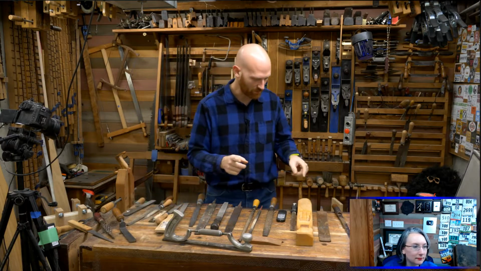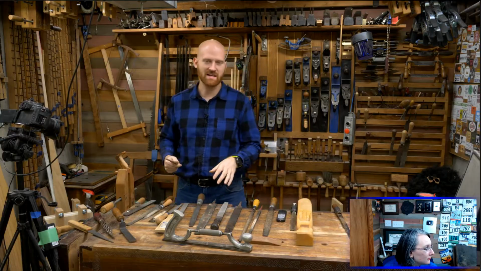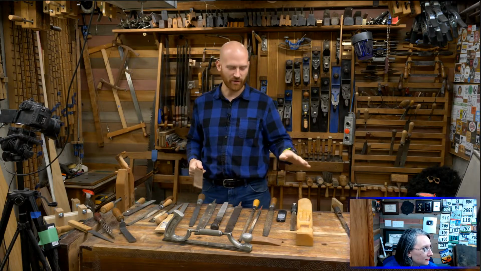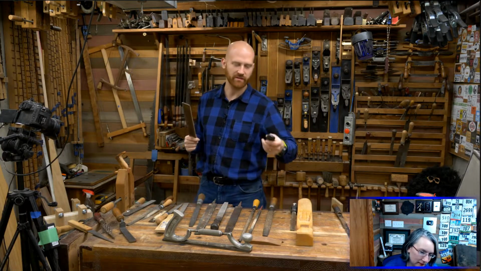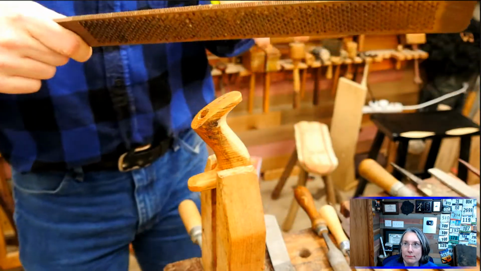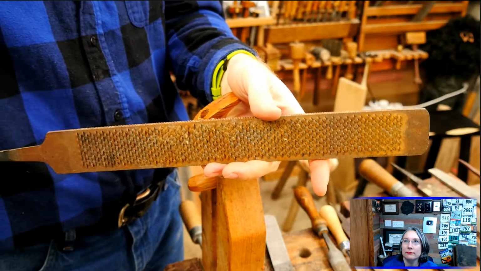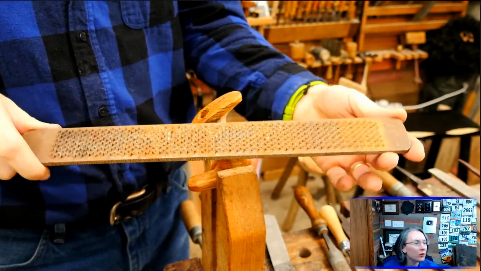Oh, and here's one other interesting one. Anytime you get the bucket of files and floats, you're also going to come across one of these. I have a cousin-in-law, Sarah's cousin-in-law, who shoes horses. And so you often see these.